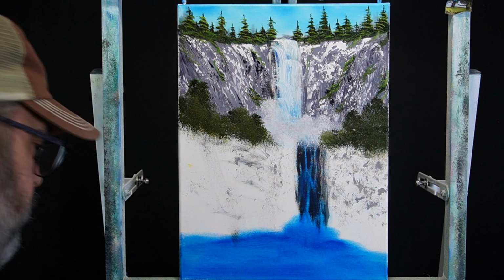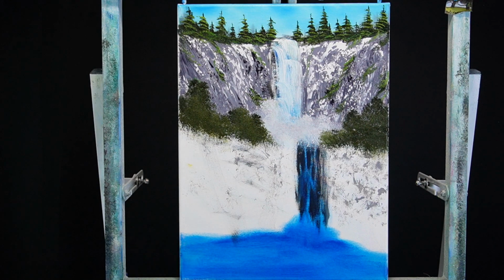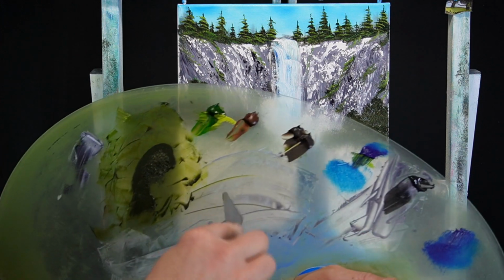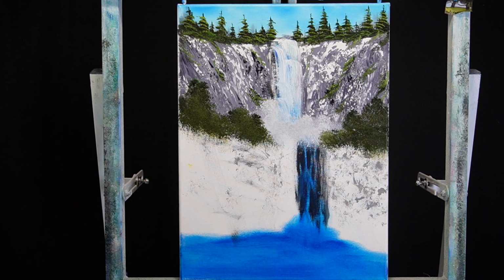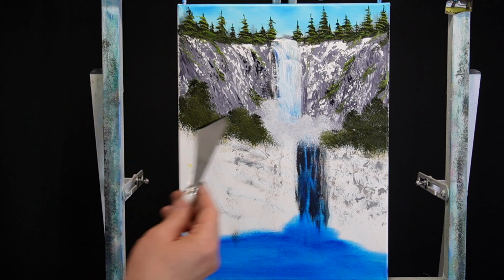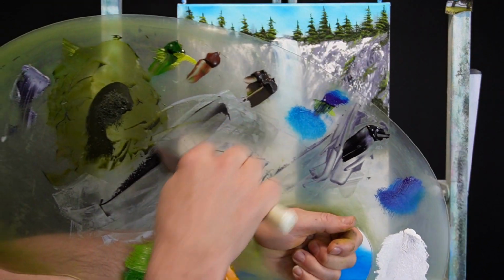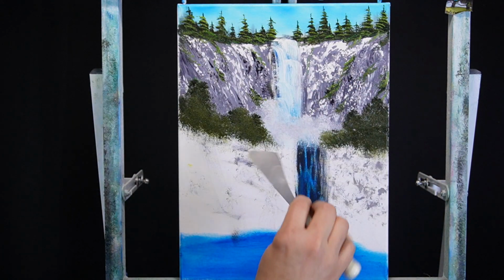Okay. So to do this, we're just going to be using some black and white. You can make this a number of different ways, a number of different colors, just based on the photo that I had of the falls. Black, and highlight it with white. So, let's see here. I'm going to be using rolls of paint that really aren't much bigger than uncooked pasta. A nice small roll.